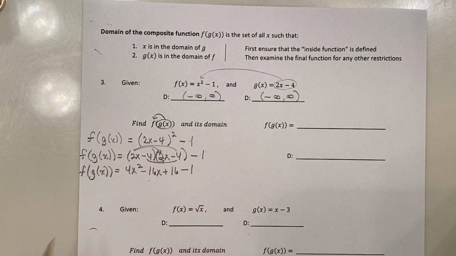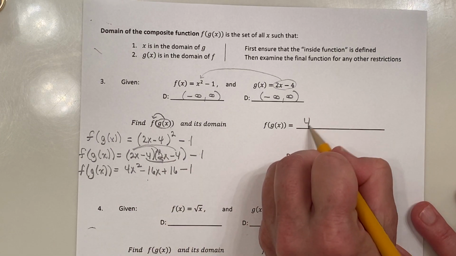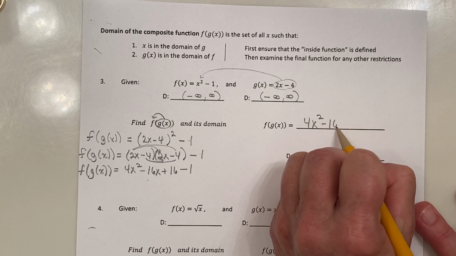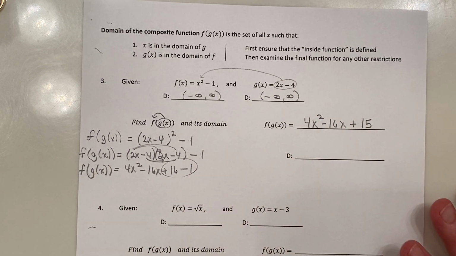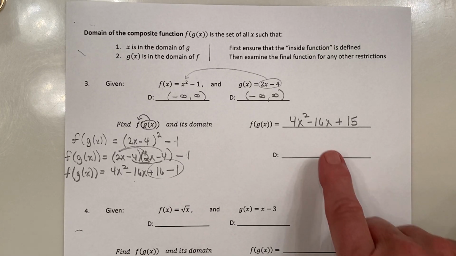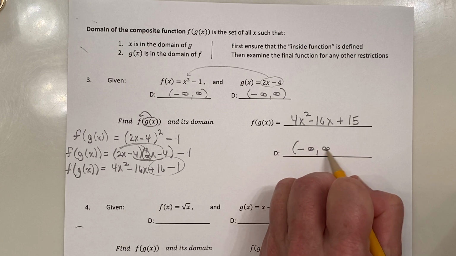And don't forget the minus 1. So I'm going to come from here to over here: 4x squared minus 16x plus 15. By inspection, I know that's a polynomial, so my domain is all real numbers.